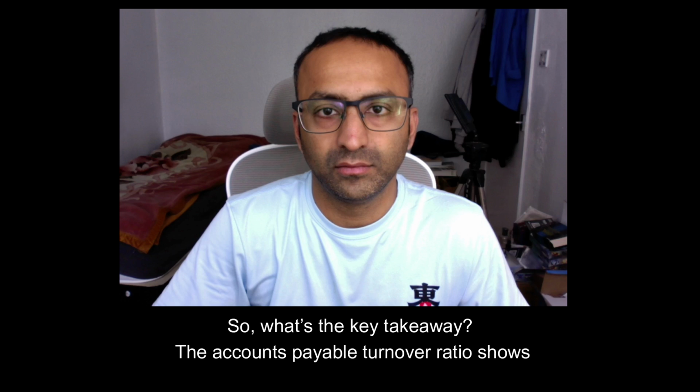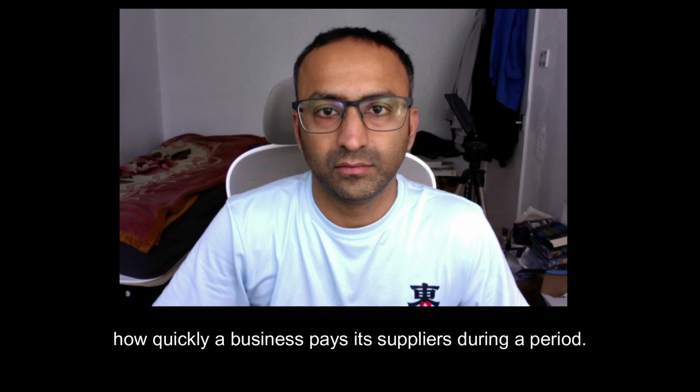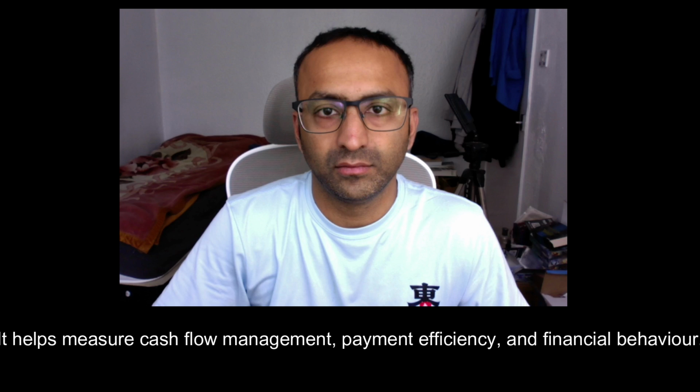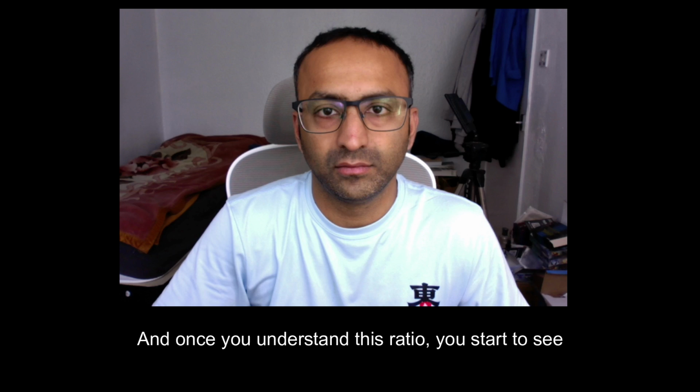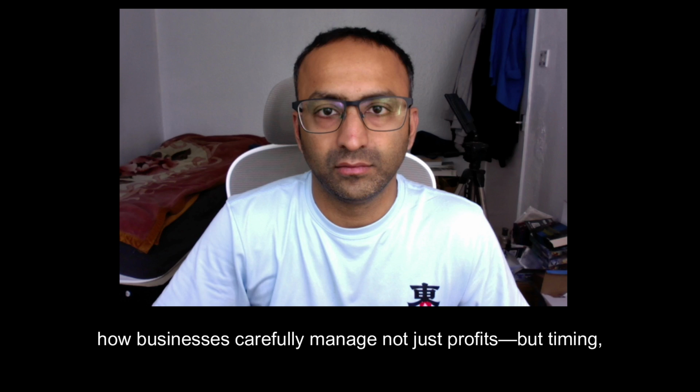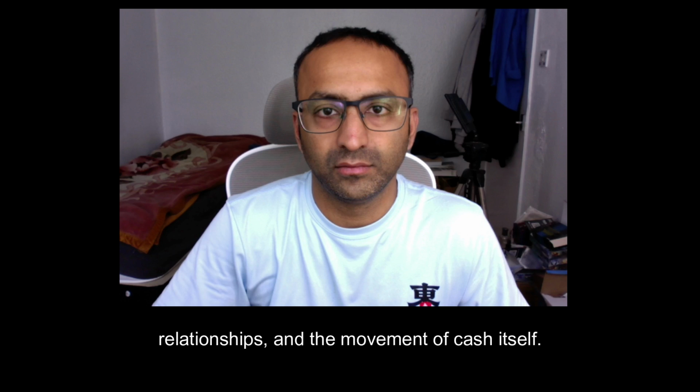So, what's the key takeaway? The accounts payable turnover ratio shows how quickly a business pays its suppliers during a period. It helps measure cash flow management, payment efficiency, and financial behavior. And once you understand this ratio, you start to see how businesses carefully manage not just profits, but timing, relationships, and the movement of cash itself.